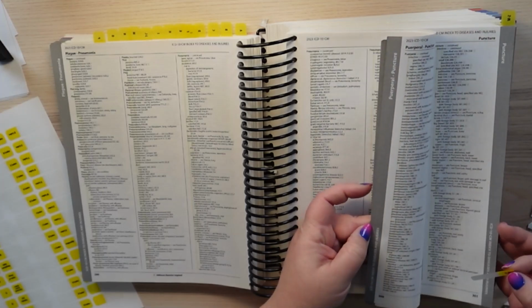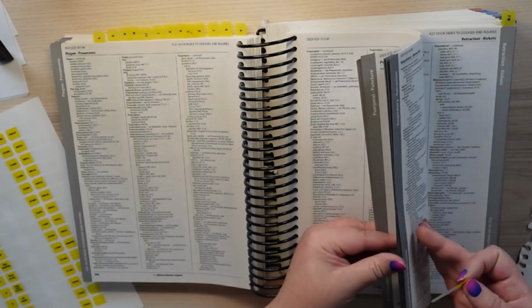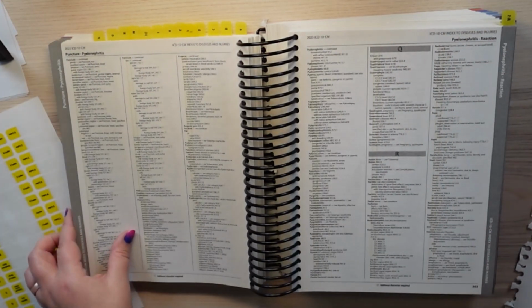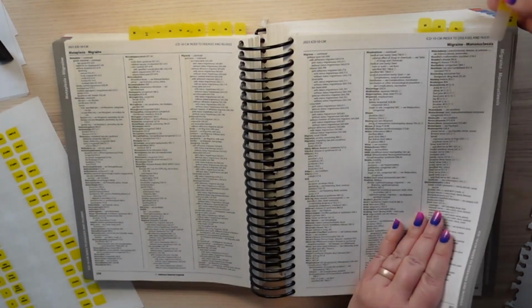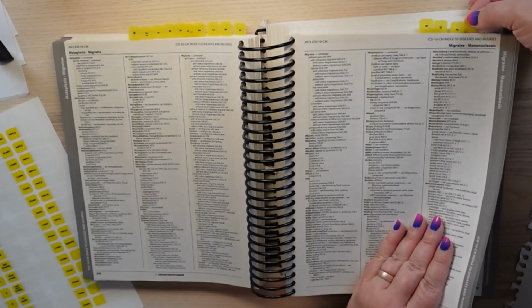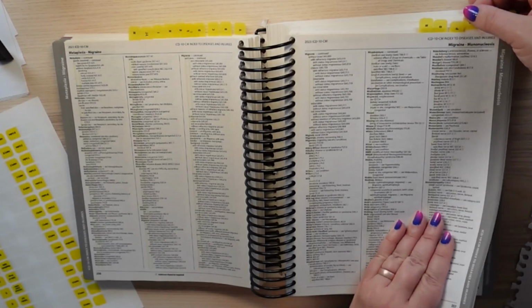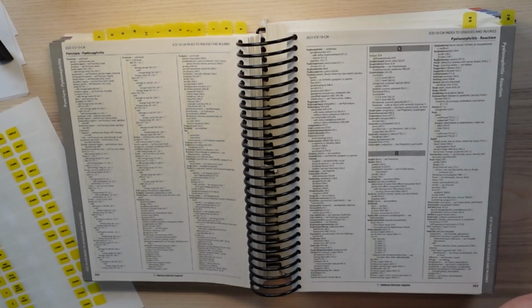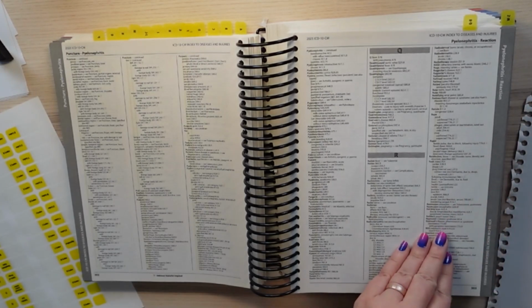Did I miss my Q's? Q, R, oh, I'm going to P. P, oh, I did, right there. Okay. So here's our P. QR. And then we've just got ST and U and V.